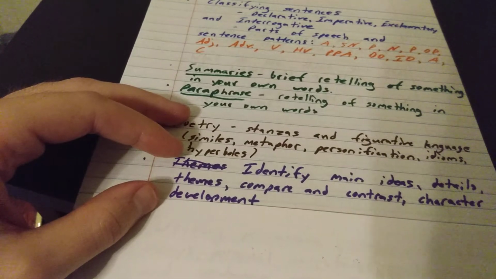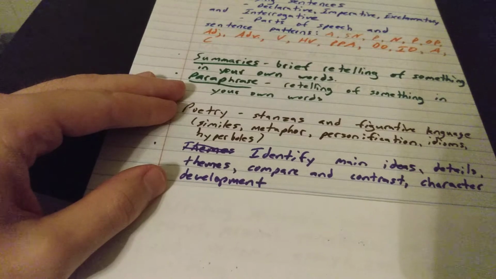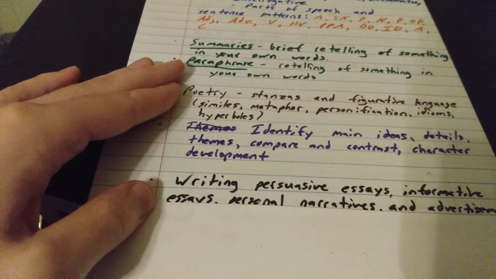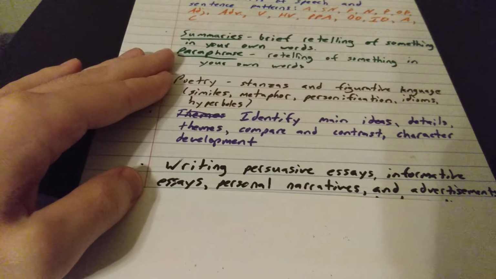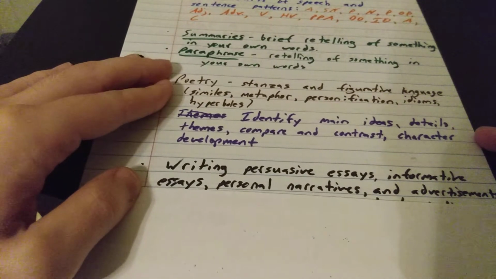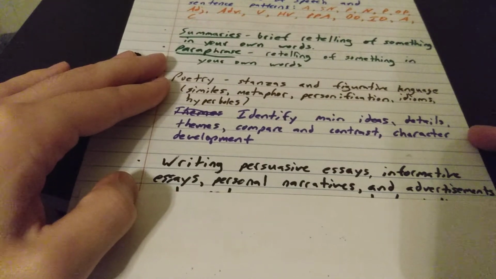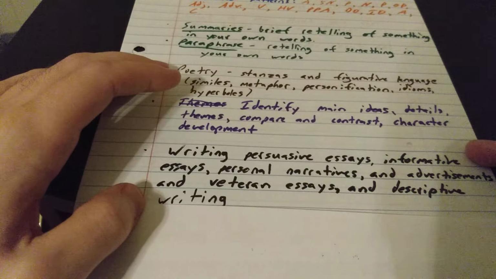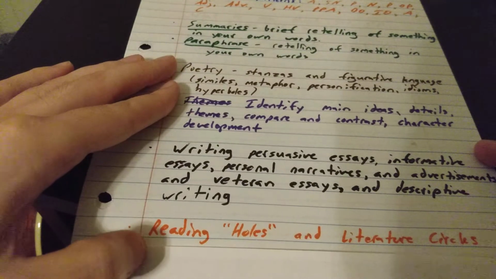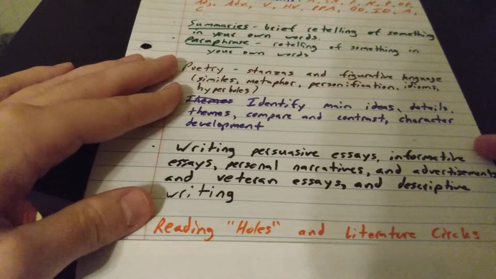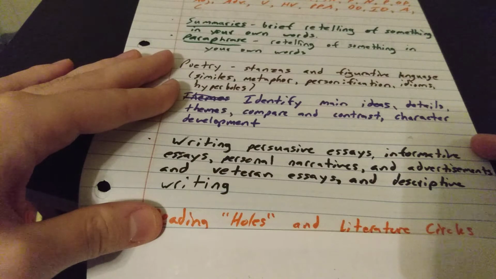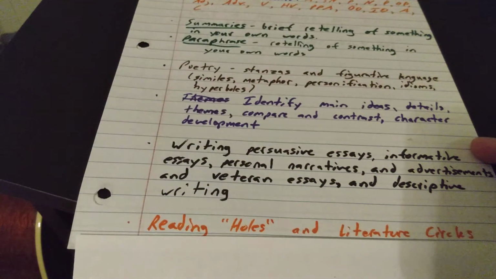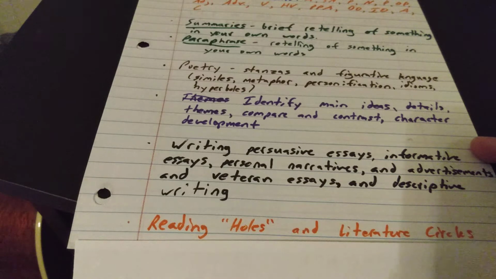We've worked on other things as well. These are just the ones that I could remember. Also worked on writing persuasive essays, informative essays like the one we did in social studies just this last week, personal narratives like your own story, and advertisements. Remember, we worked on creating your own advertisement for a product. We've worked on those essays and descriptive writing. Also, we read several stories out of the Pages in My Head book, but we've also read the book Holes, and we've done our literature circles. There's more that we've done, but I just tried to fit everything I could on a page. So that's the stuff that we did this year.